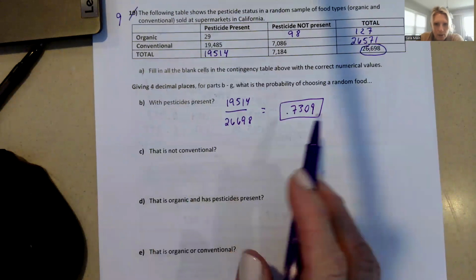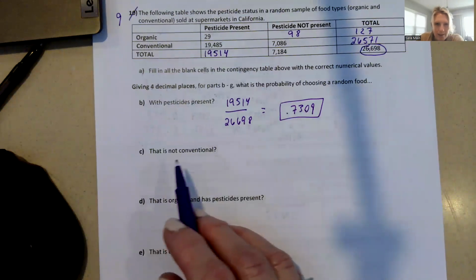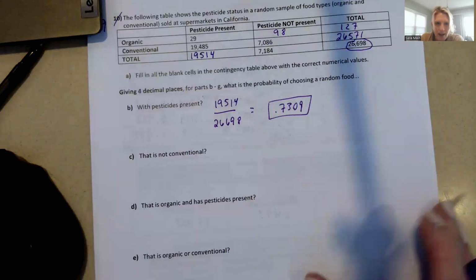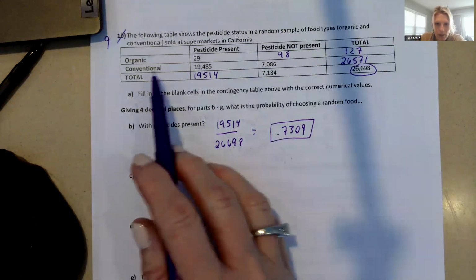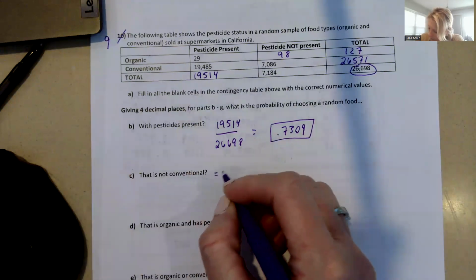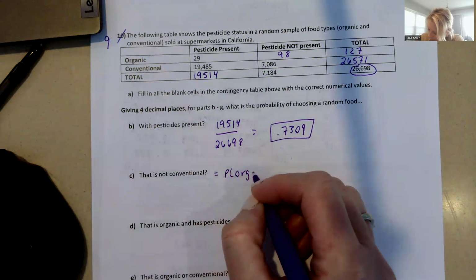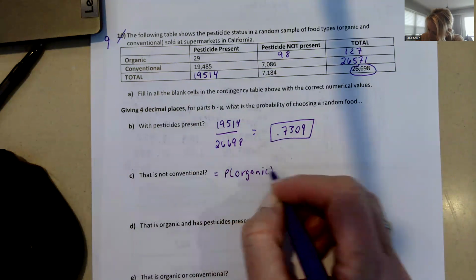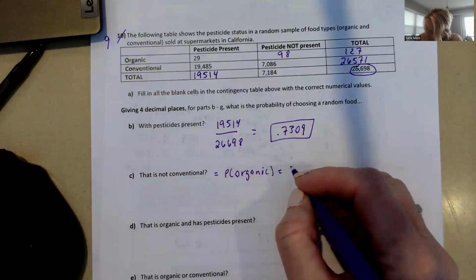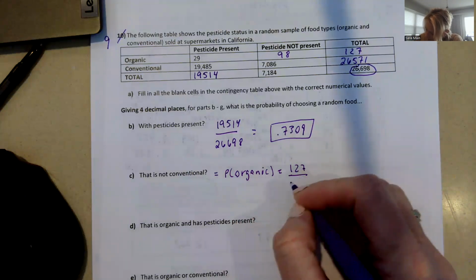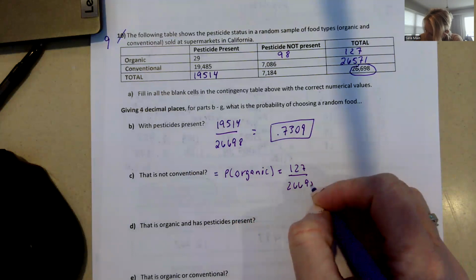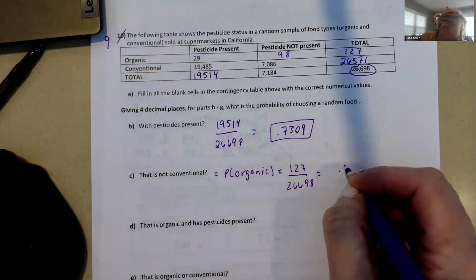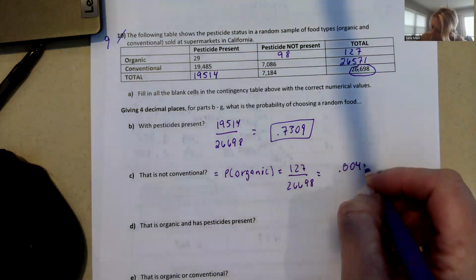What is the probability that you'd choose a random food that is not conventional? So not conventional would be organic. So that's the same as the probability of organic, not conventional. And that would be 127 out of 26,698. And that is 0.0048.